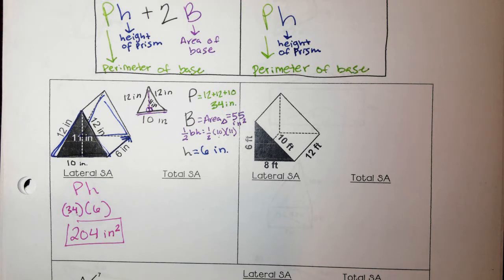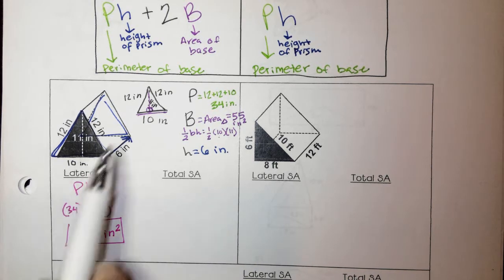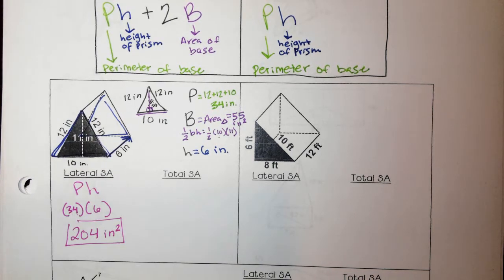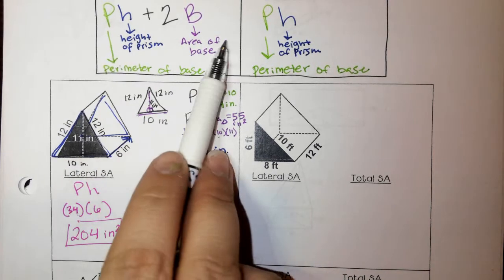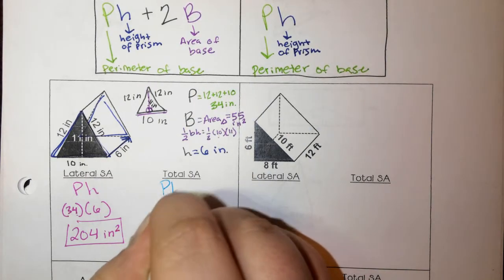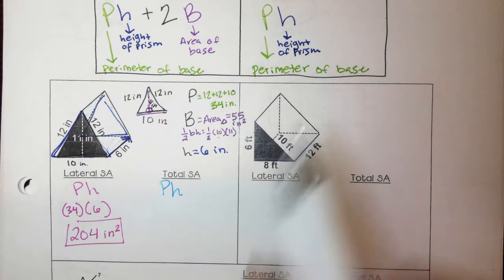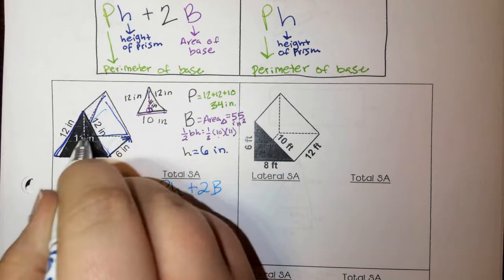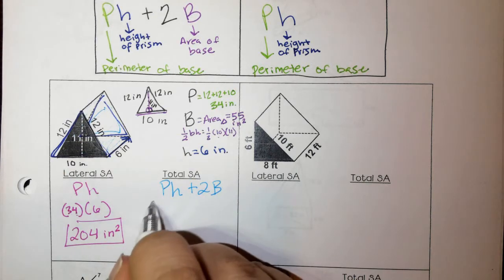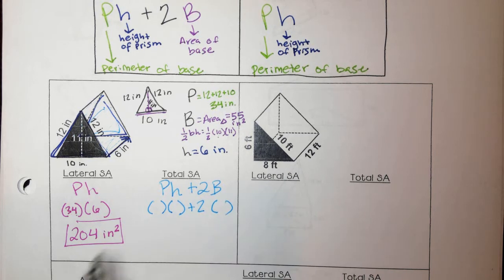Now we're finding the total surface area. So this is kind of like two separate problems using the same picture, the same shape, the same information. To find total surface area, though, we have a longer formula: PH still. This gets me the area of all the sides, plus the area of both my triangular bases. So PH, bubble, bubble, plus 2 bubbles.